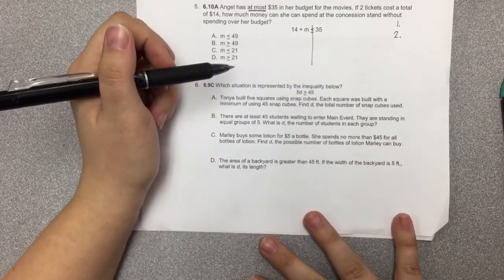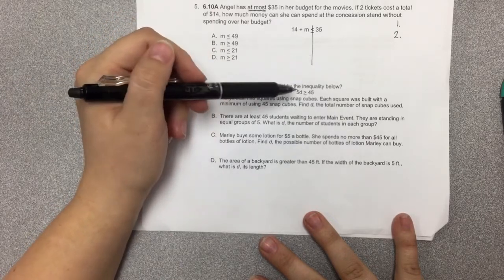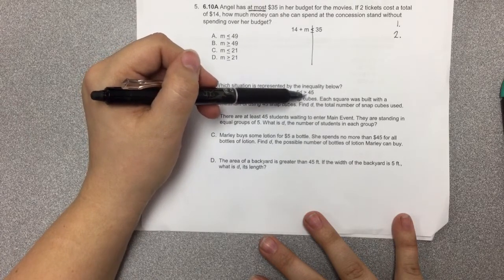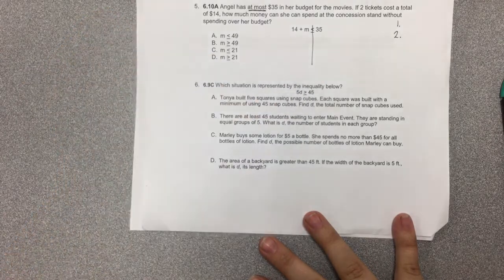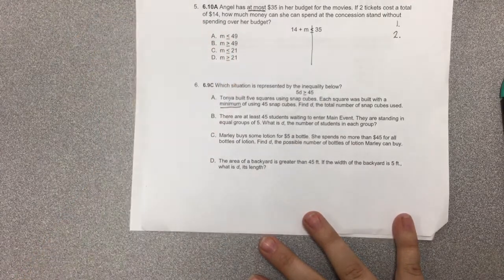Number 6. Which situation is represented by the inequality below? 5 multiplied by D is greater than or equal to 45. Tanya built 5 squares using snap cubes. Each square was built with a minimum of using 45 snap cubes. Find D, the total number of snap cubes used.